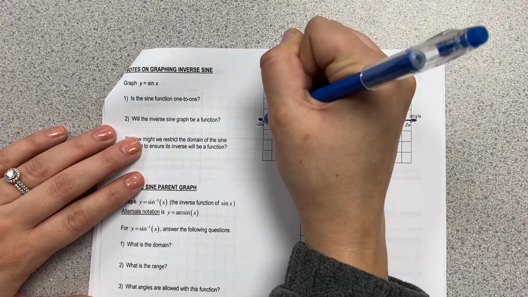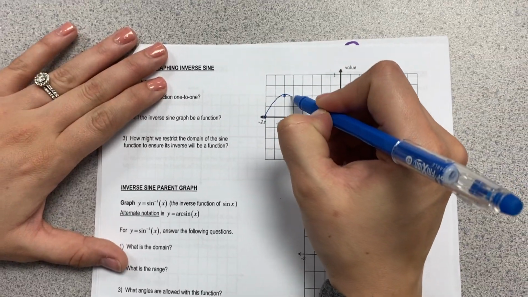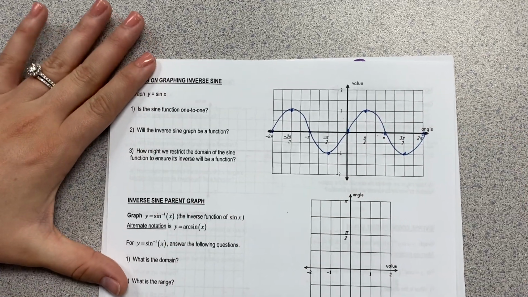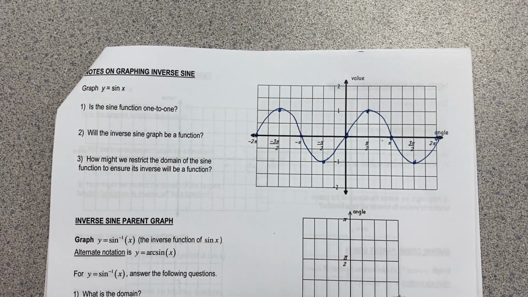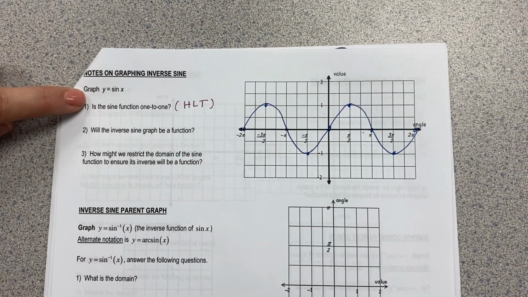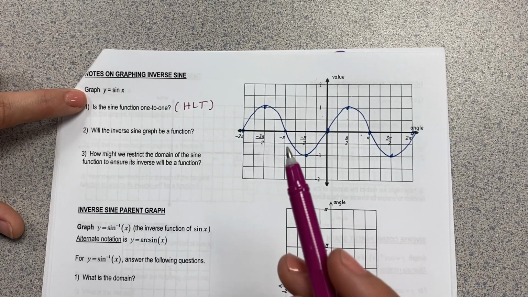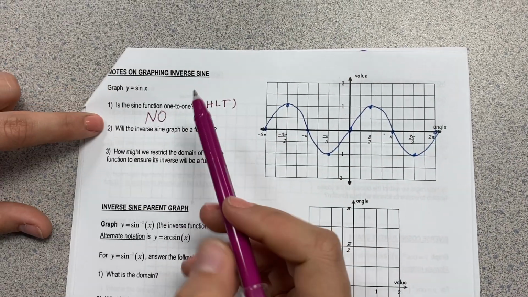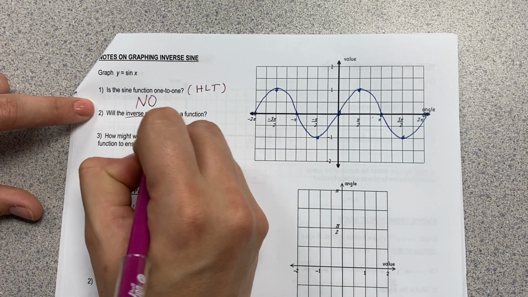Are you doing it? That's good. Okay, so there's sister sine. Now we need to ask ourselves some of these questions. So first, is sine 1-to-1? We did this last semester by doing the horizontal line test. So we need to check, does sine pass the horizontal line test? No, because it hits the horizontal line more than once. So because it does not pass the horizontal line test, that means the inverse is not a function.